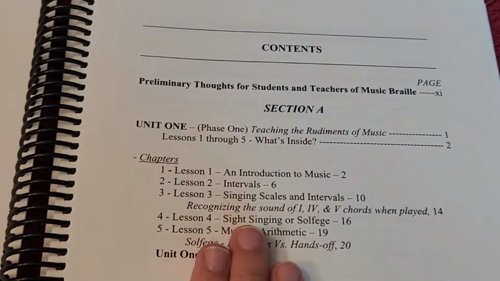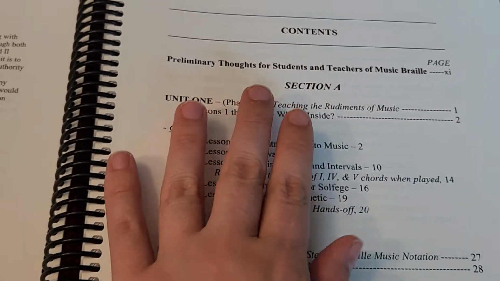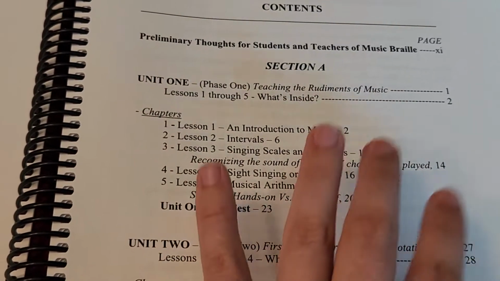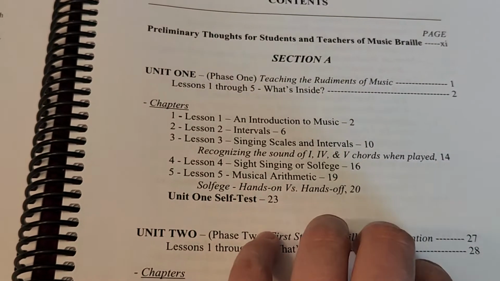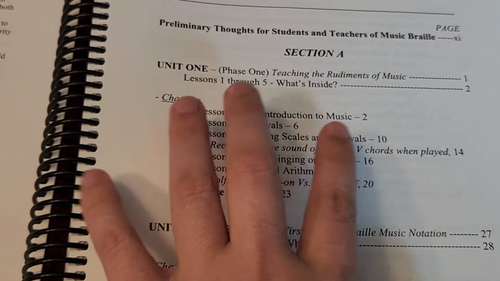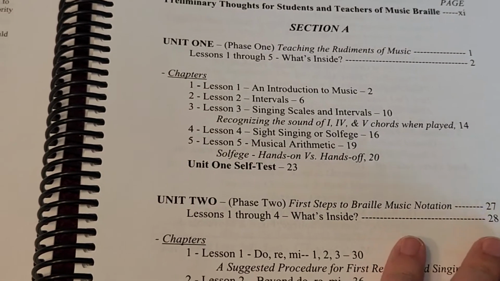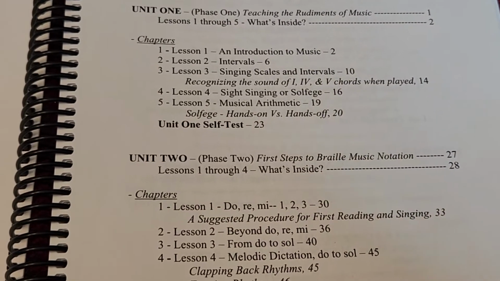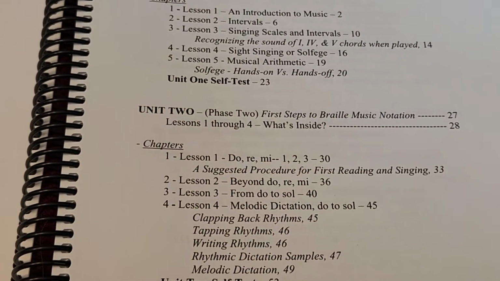So this book, the first part goes through the materials taught in parts 1 and 2 of the lesson book. This is like the teacher guide for that information. It gives tips about how to teach different things.